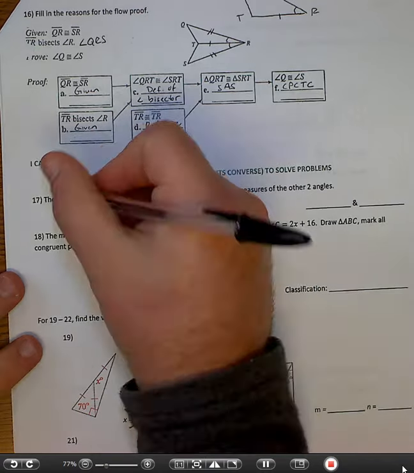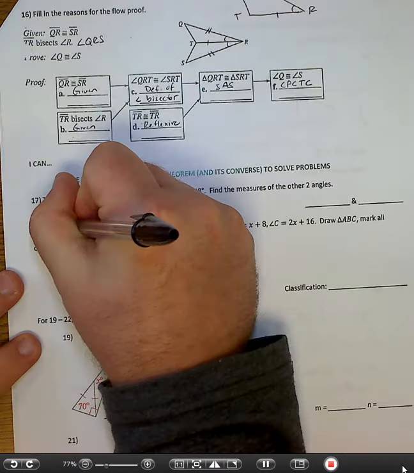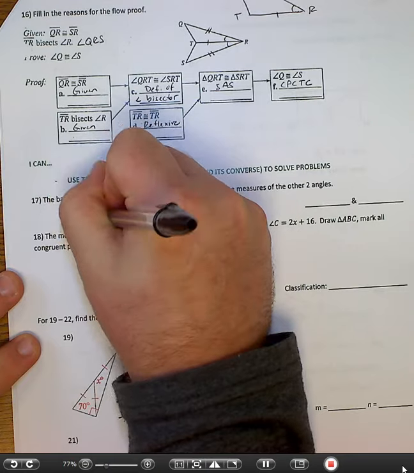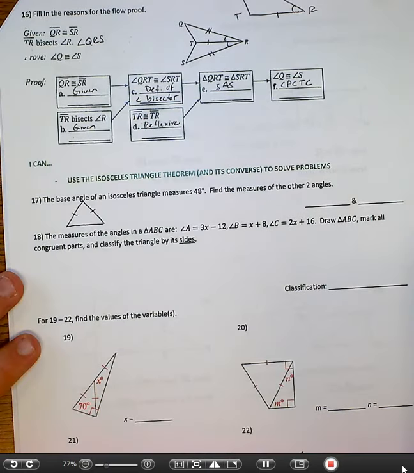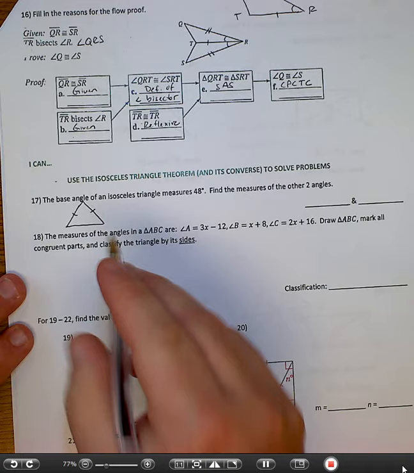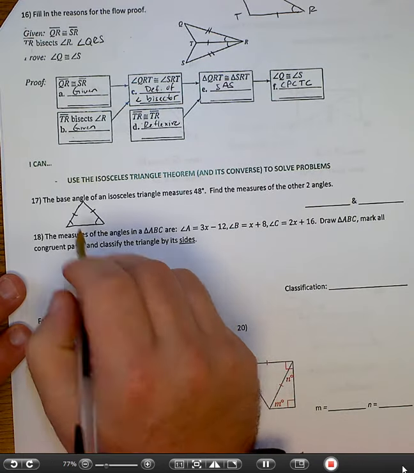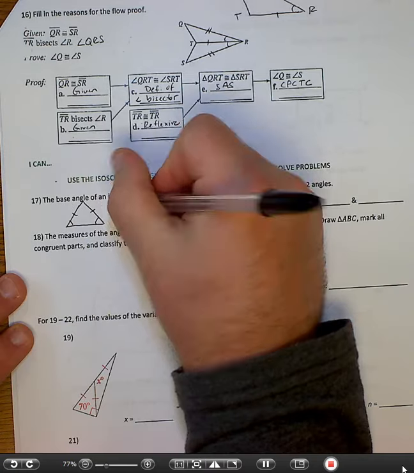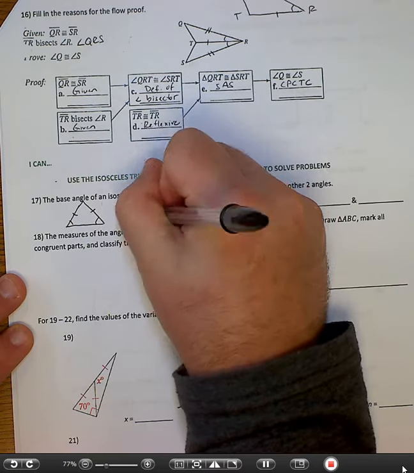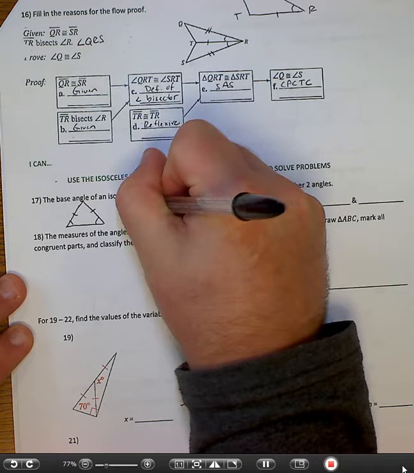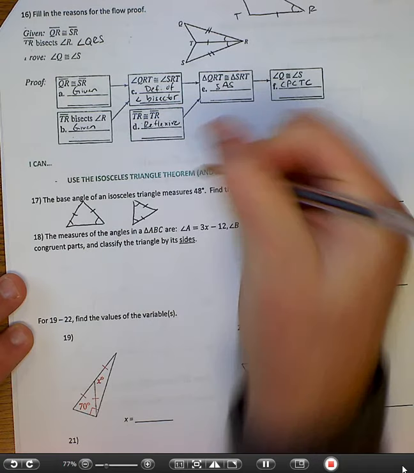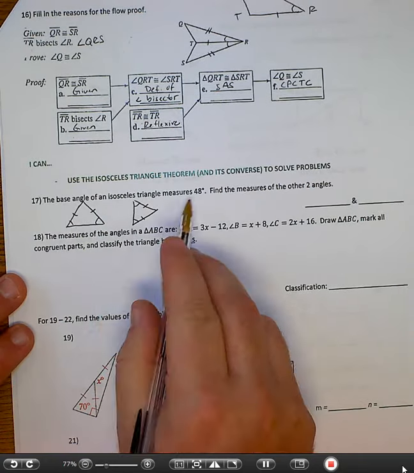Well, the base angles of an isosceles triangle, I'll just draw one real quick. If this is an isosceles triangle, that means two sides are the same. The base angles are these down here, the ones that are across from the two congruent sides. They're not always on the bottom. So let's say we had a triangle like this, where this and this are equal. The base angles would be here and here. Well, if one of them is 48, the other one has to be 48.